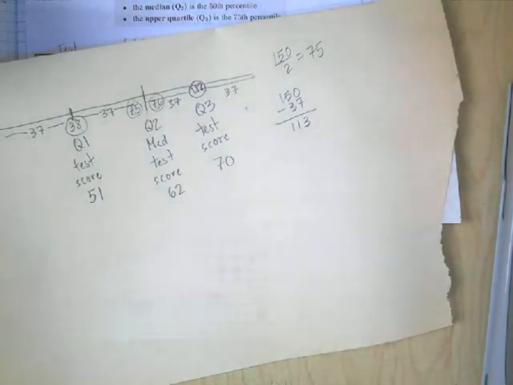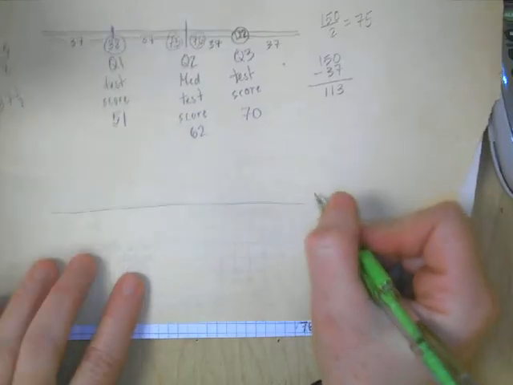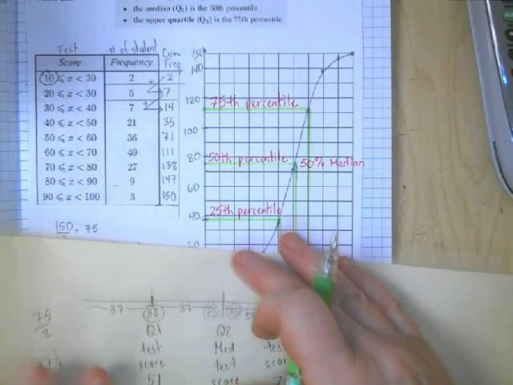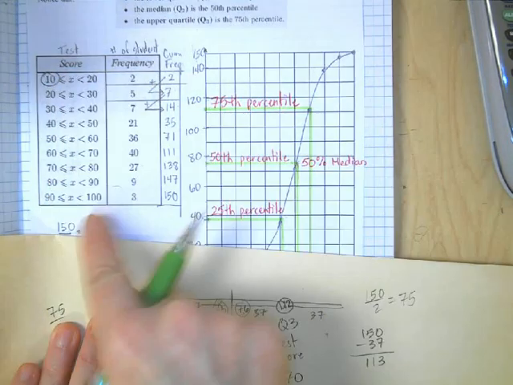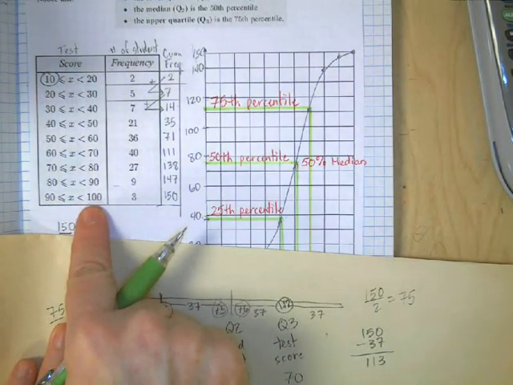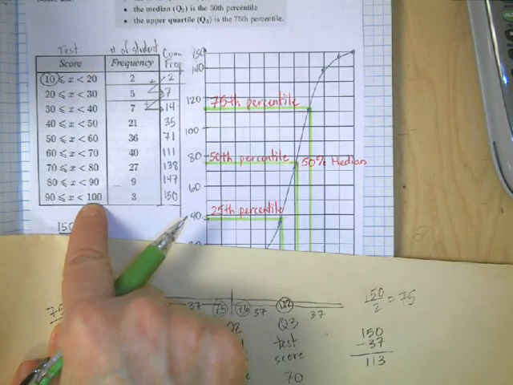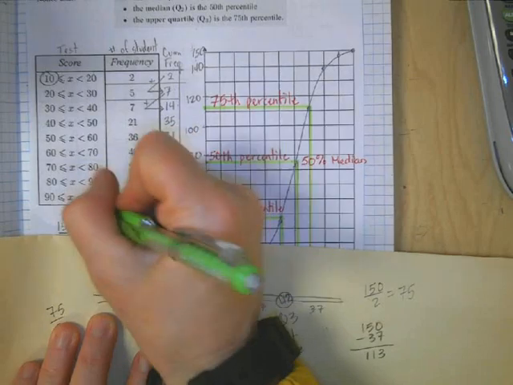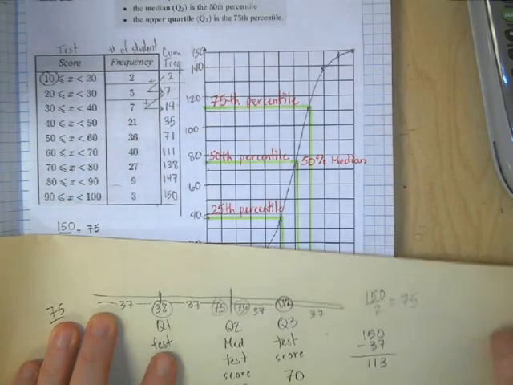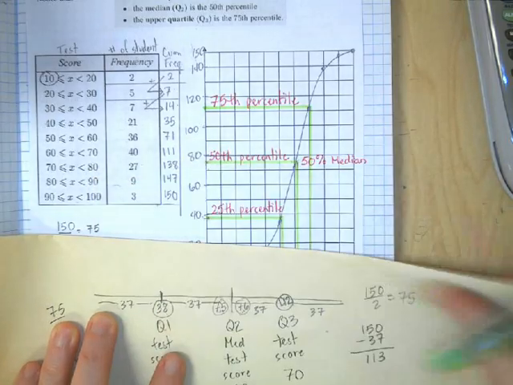So if I wanted to make my box plot of the test scores, I first need a number line. My minimum test score, according to my data here, is 10. My maximum, well, it doesn't say or equal to 100, but we're going to just go ahead and use 100. I think that's a reasonable upper limit to the test score. I don't know why they didn't just put an equal to there, but they wanted to keep all the boundaries the same width. But anyway, we'll just go ahead and say the maximum is 100.